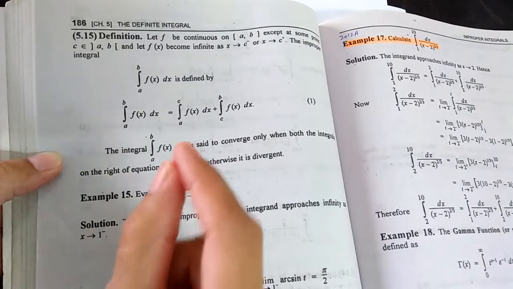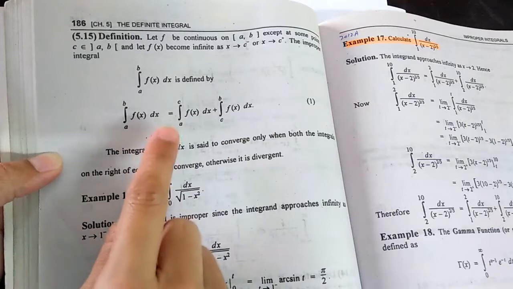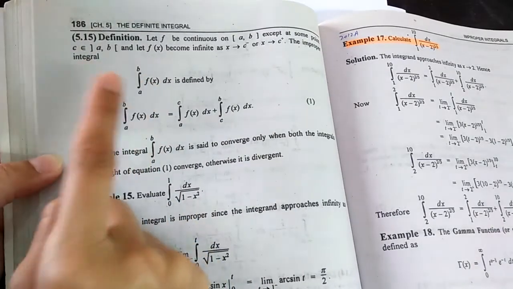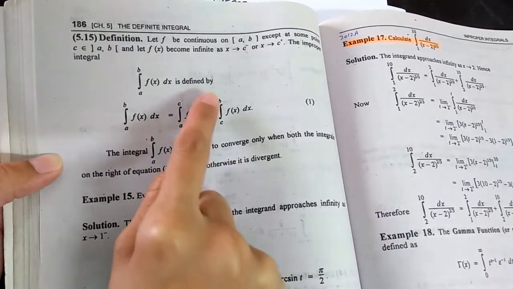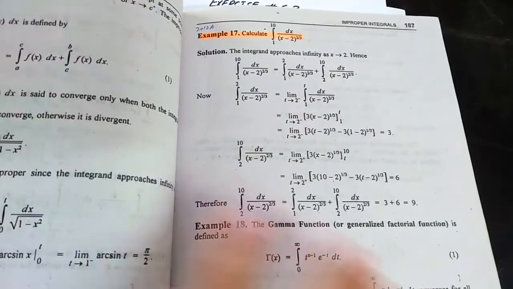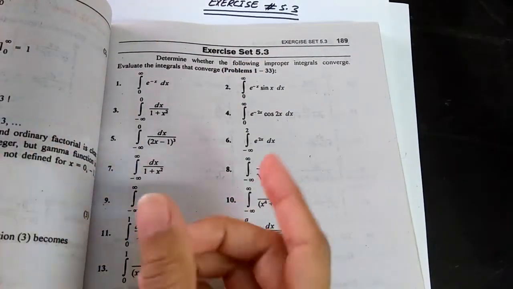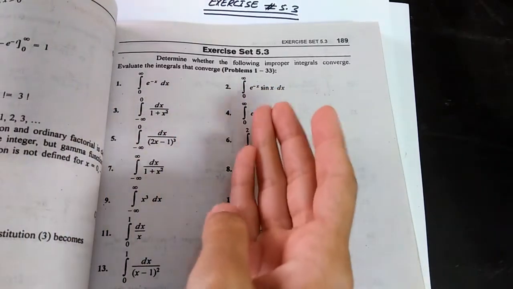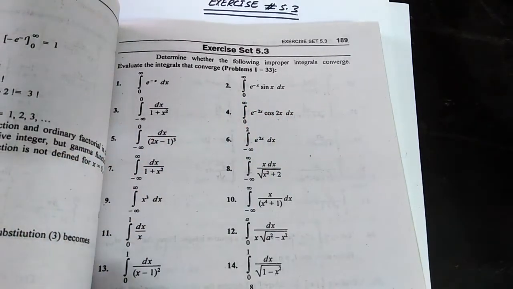That will be the breaking point, and you will break your integral into two integrals. The point that is making your integral undefined, let's suppose that point is C, you will break it like A to C plus C to B. So this is another method for how you will open your integrals. You have to keep in mind all these methods while solving exercise 5.3, because these are the starting definitions you have to apply while opening it, and after applying it you can just integrate it normally, as I showed you in chapter 4 how you can integrate the functions.